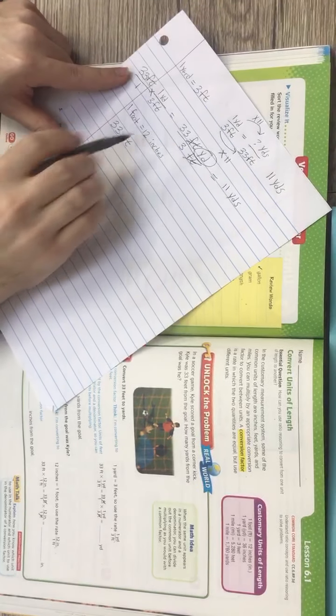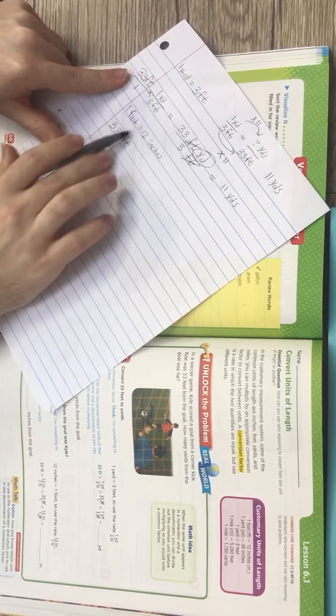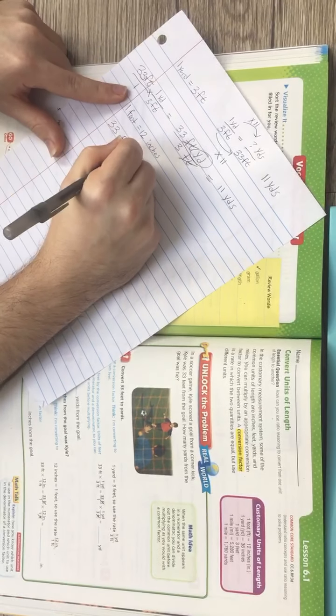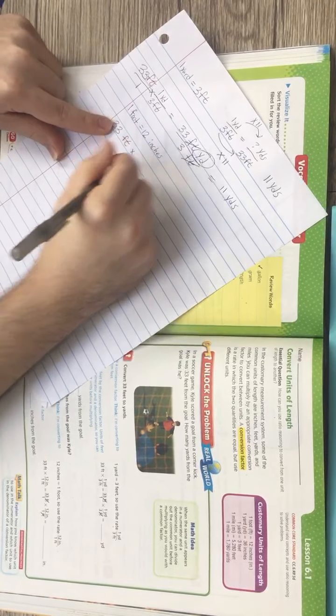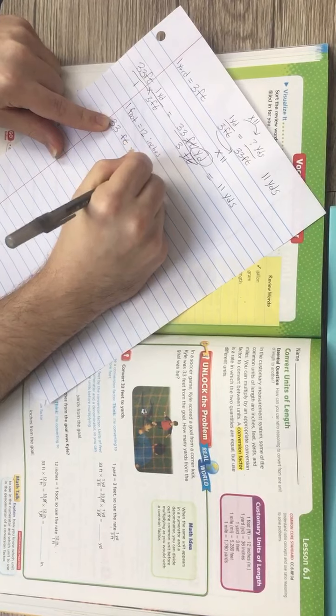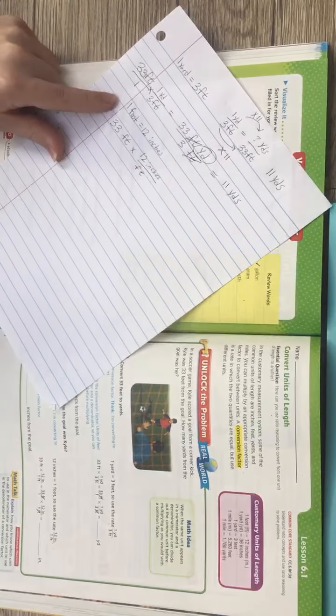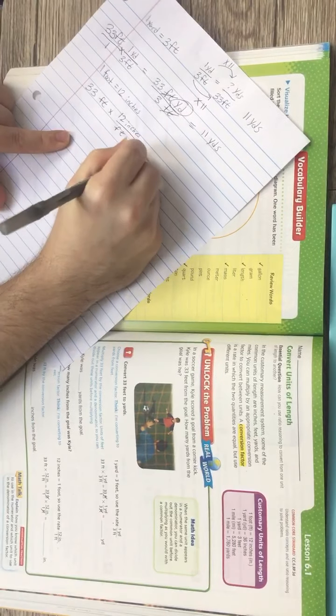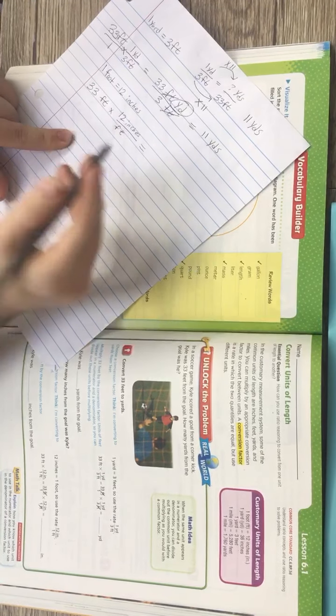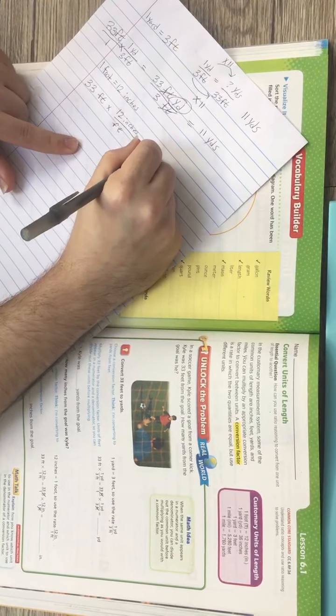So what the book is telling you is to take that 33 feet and multiply by the conversion factor you have. You want to cancel the feet out. So when you multiply it, you have to multiply it with your inches on top and your feet on the bottom. That way, we have feet on top, feet on the bottom. They will eventually cancel out. You'll have 33.